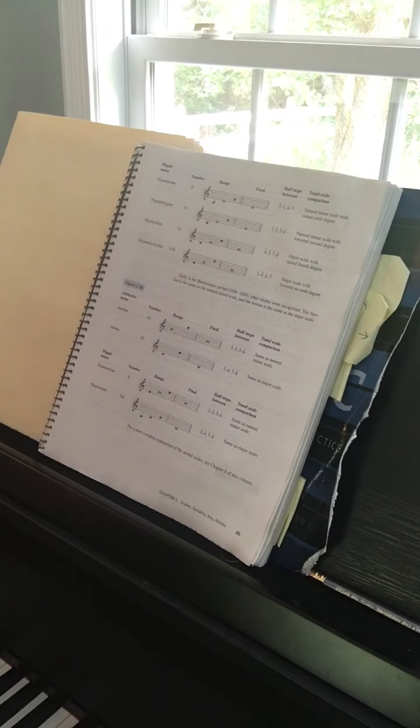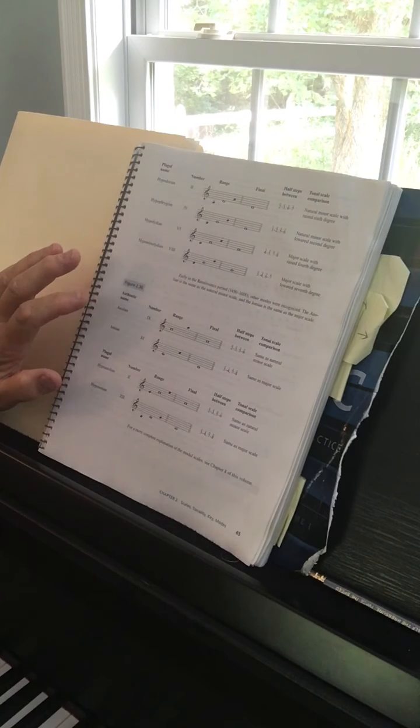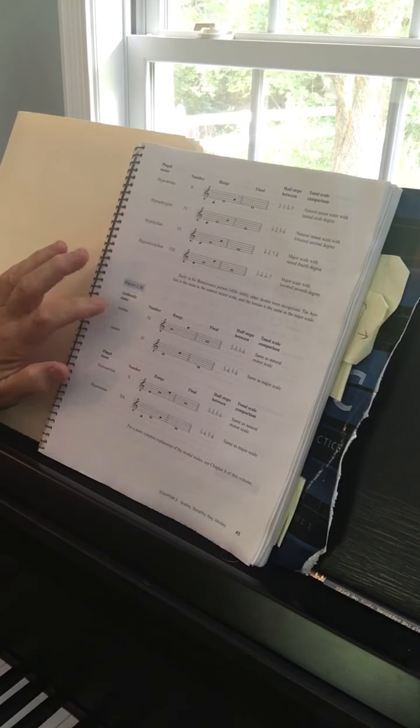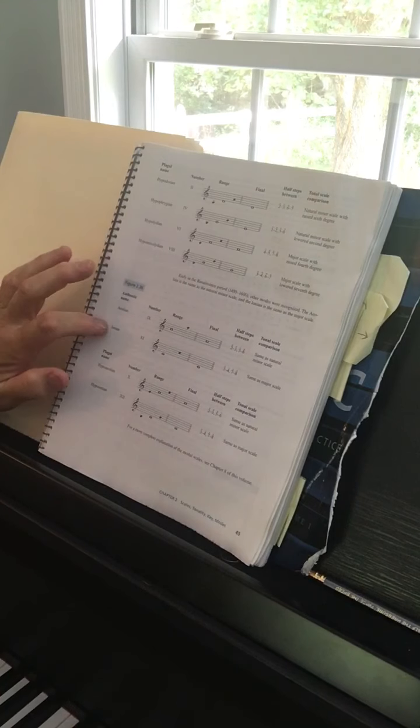Early in the Renaissance period, 1450 to 1600, they got some other modes. So the Dorian, Phrygian, Lydian, Mixolydian were the earliest modes. And then somebody concocted the Aeolian mode and the Ionian mode. So then they had the Hypoaeolian, the Hypoionian, and the Aeolian mode evolved into the natural minor scale, and the Ionian mode evolved into the major scale.